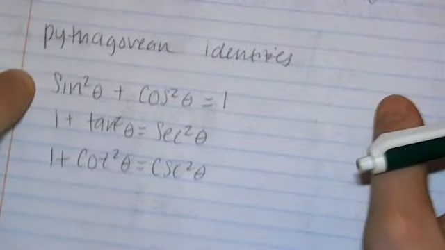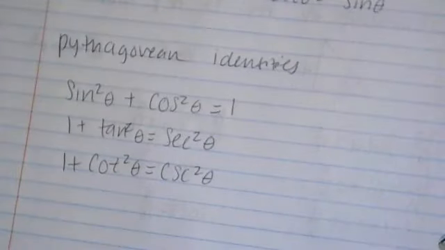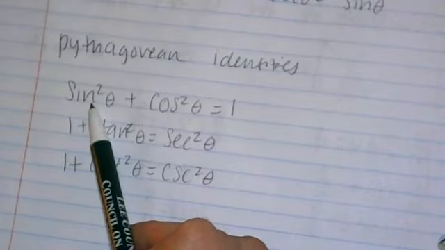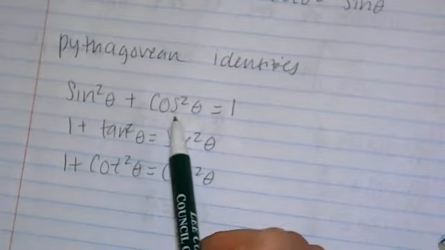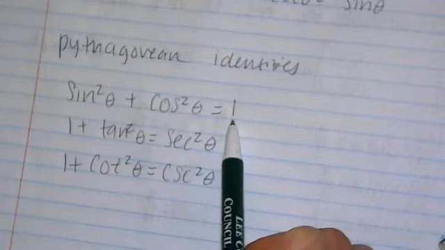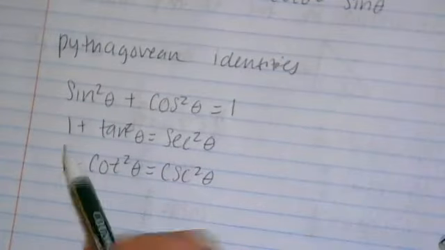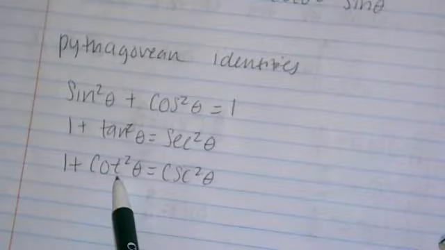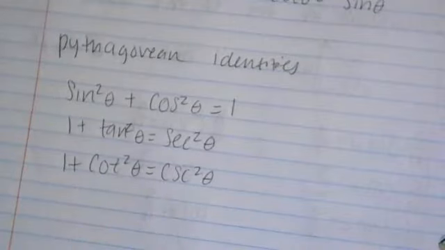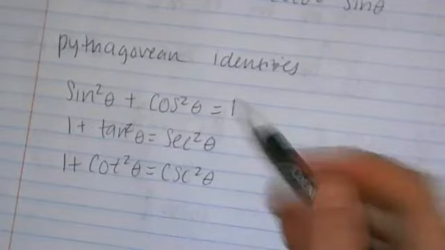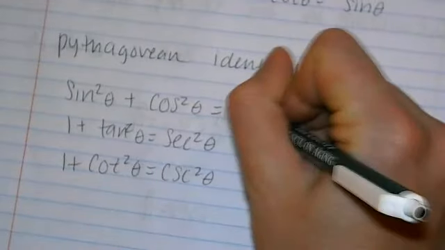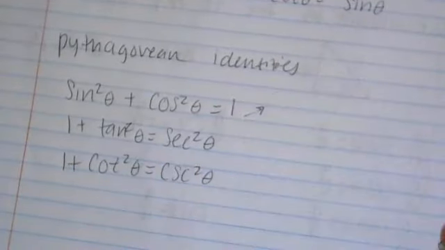Last but not least for this part of identities is our Pythagorean identities. So the most common one that you'll remember would be sine squared theta plus cosine squared theta equals 1. But we also have 2 more. The next is 1 plus tangent squared theta equals secant squared theta, and 1 plus cotangent squared theta equals cosecant squared theta. Something that's important to remember about these is you can manipulate these in any way that you need.